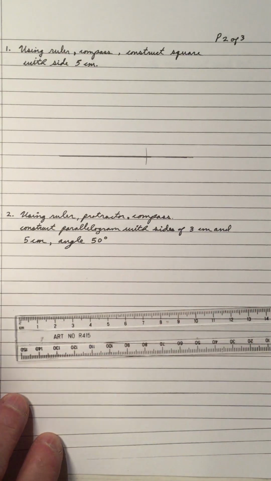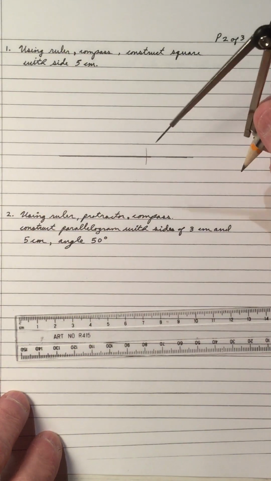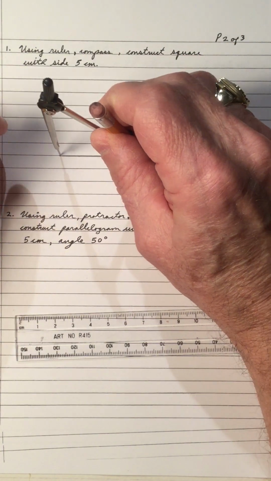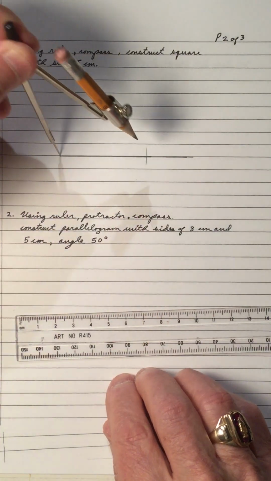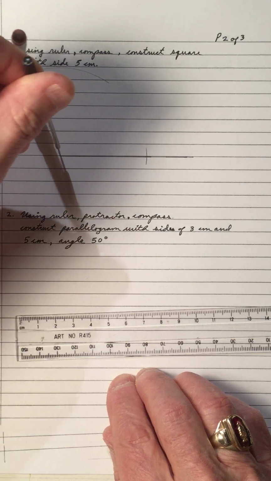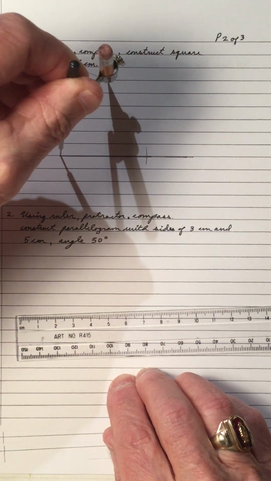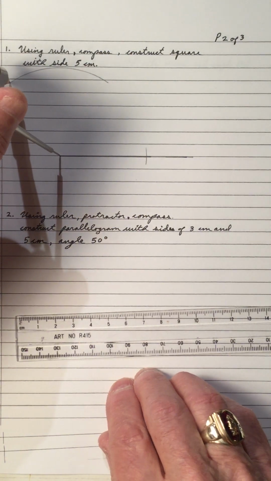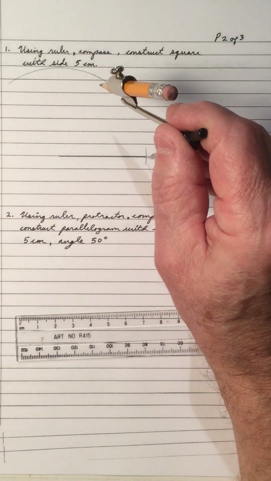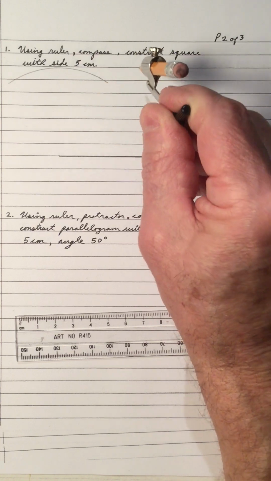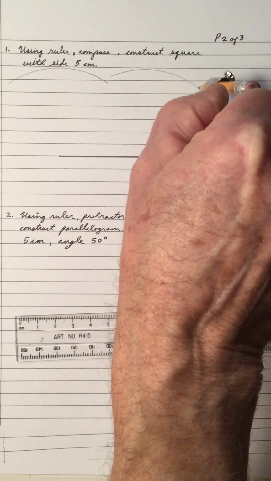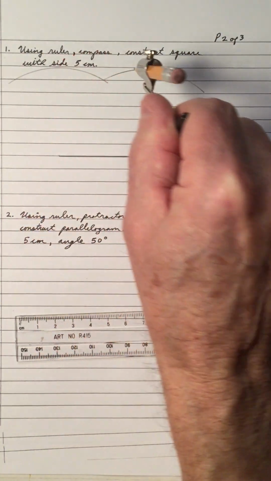So what I'm going to do is take the 5 centimeters I just marked, and from this point right here I'm going to mark off an arc, and all points on this arc are 5 centimeters away from here. Also place my compass at the other end of that segment and draw another arc which is 5 centimeters away from this point.